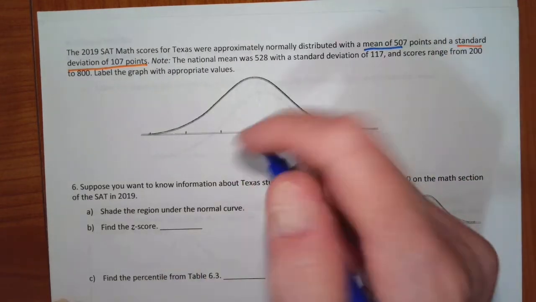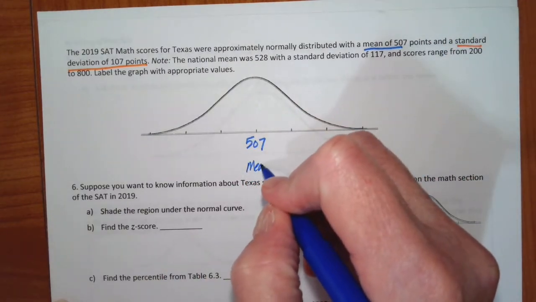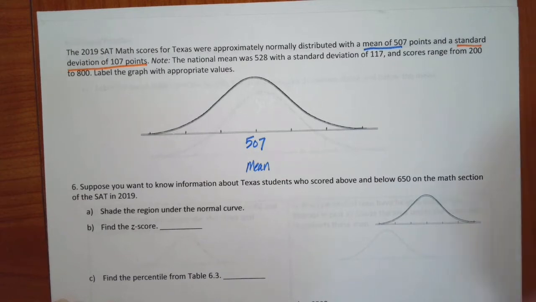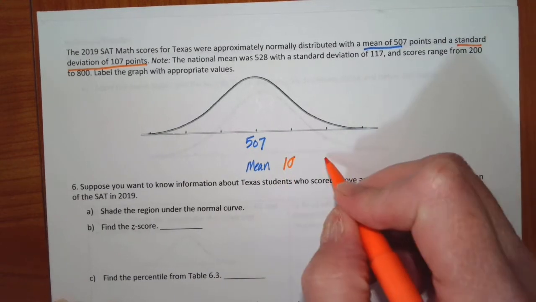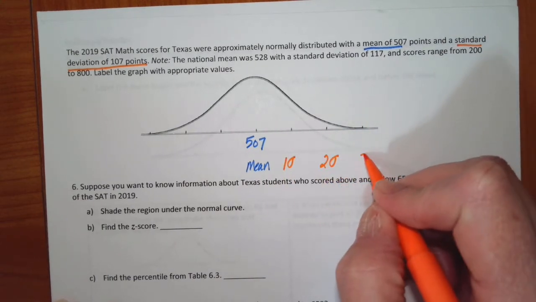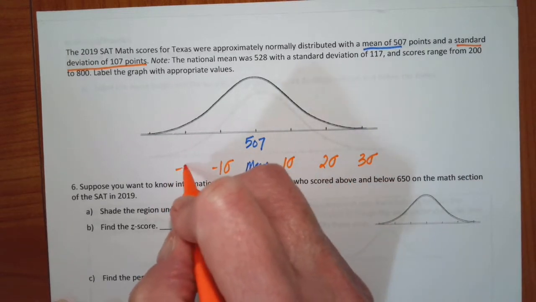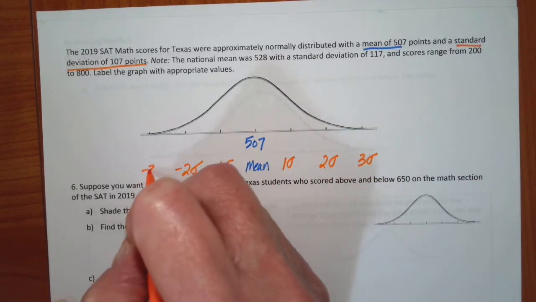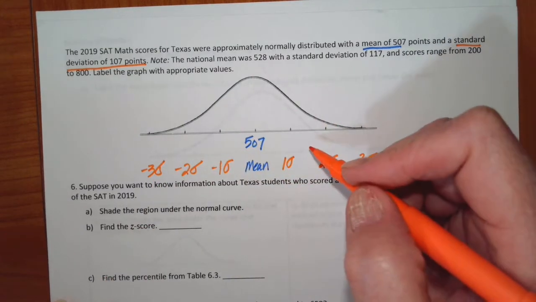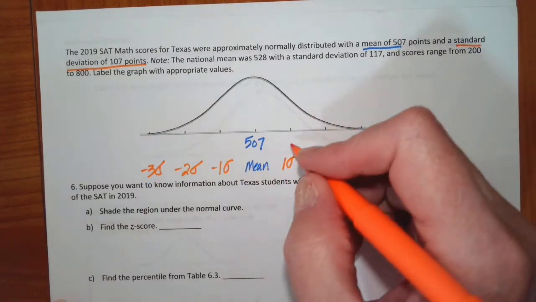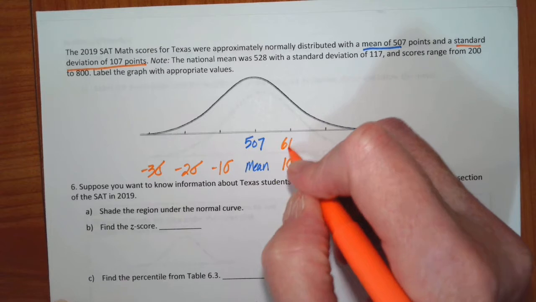So this is my mean. Then I have 1 standard deviation, 2 standard deviations, 3 standard deviations, -1, -2, and -3. If I add 107, that gives me 614.